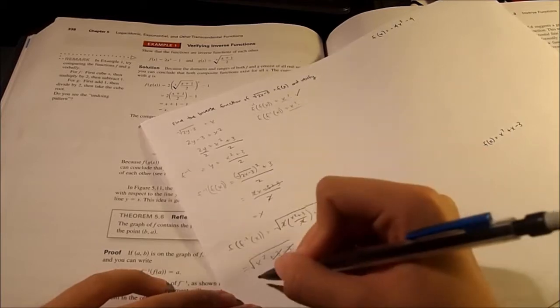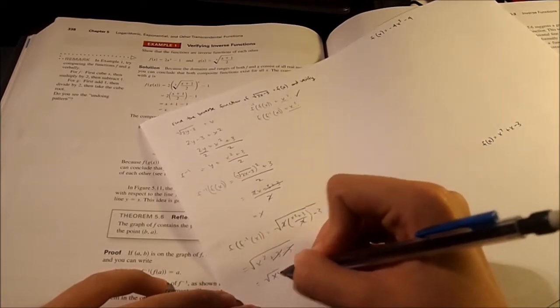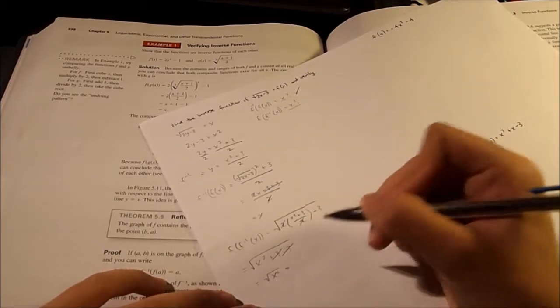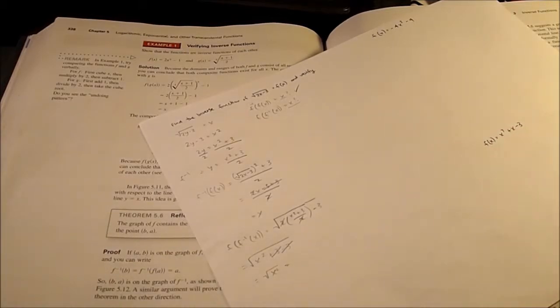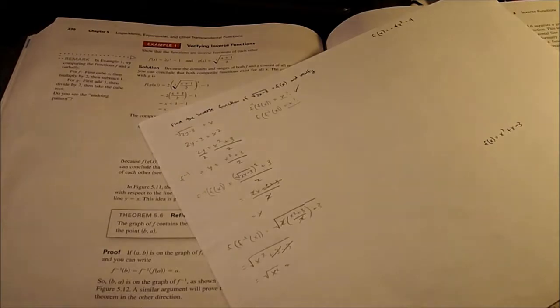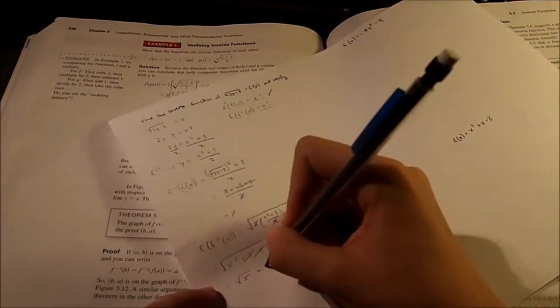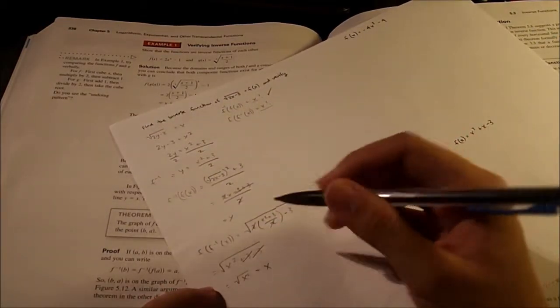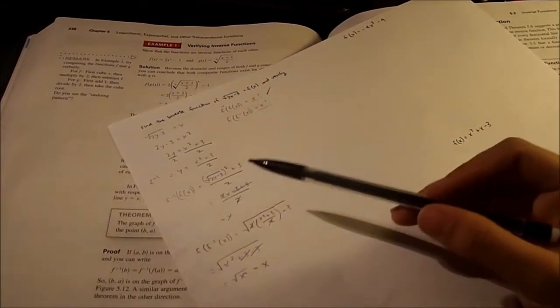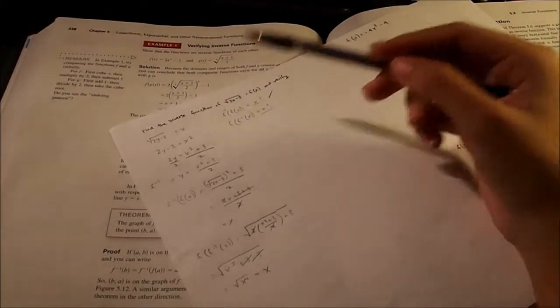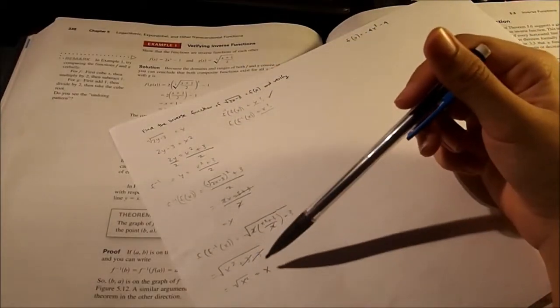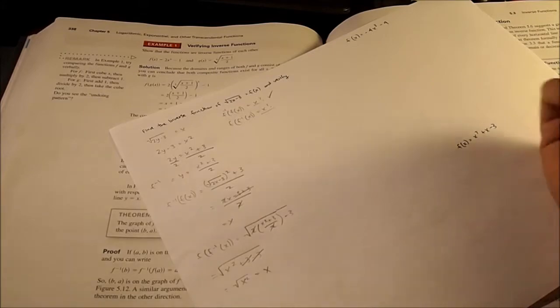This goes to 0, so you get the square root of x squared, and that is just equal to x. And you don't need to put absolute values or anything because the domain of this function should be equal to the range of the inverse function.